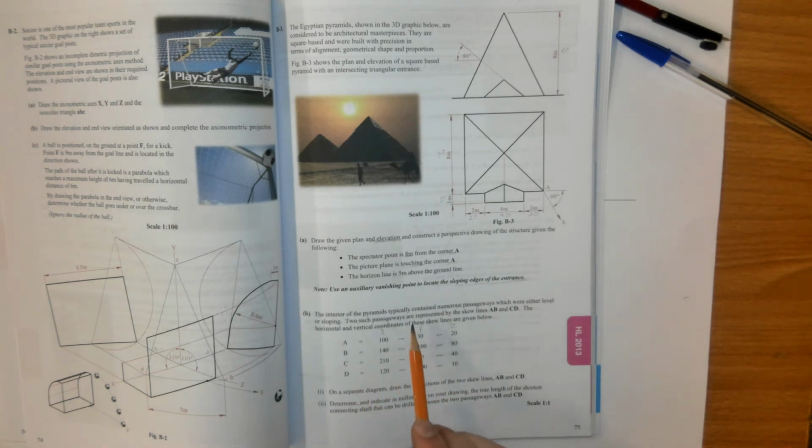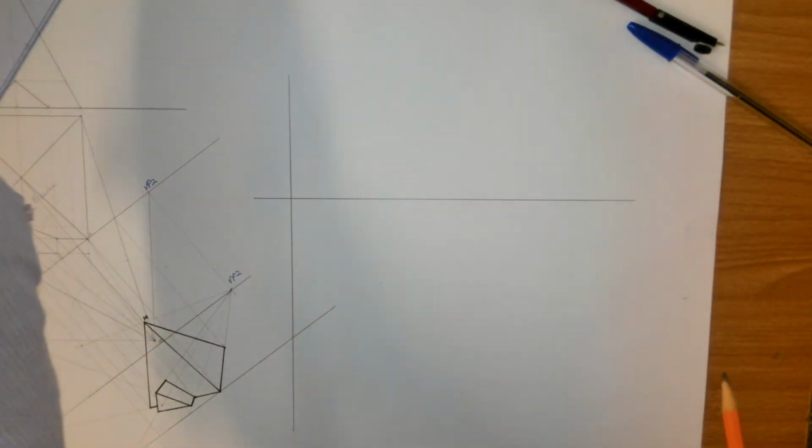We have two such passageways represented by AB and CD. The horizontal and vertical coordinates of these skewed lines are given below. So I'm going to pause the video and plot these out, and I'll quickly recap on how I got them when I reopen the video.